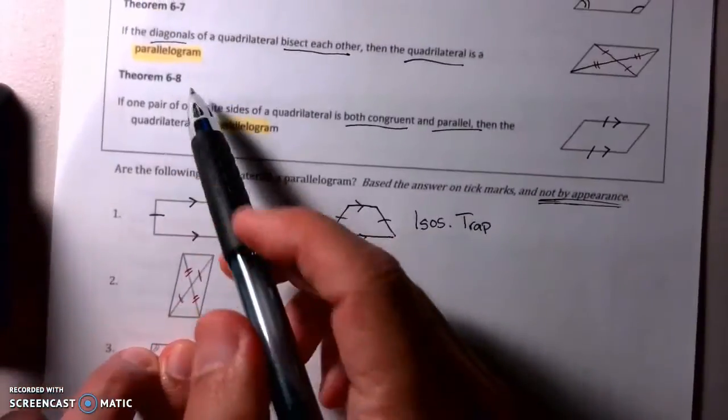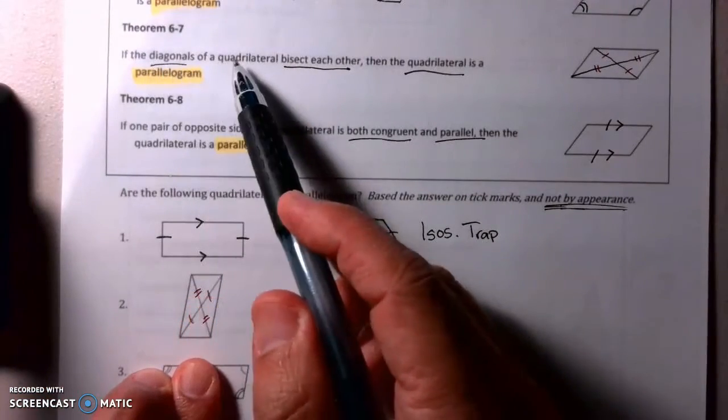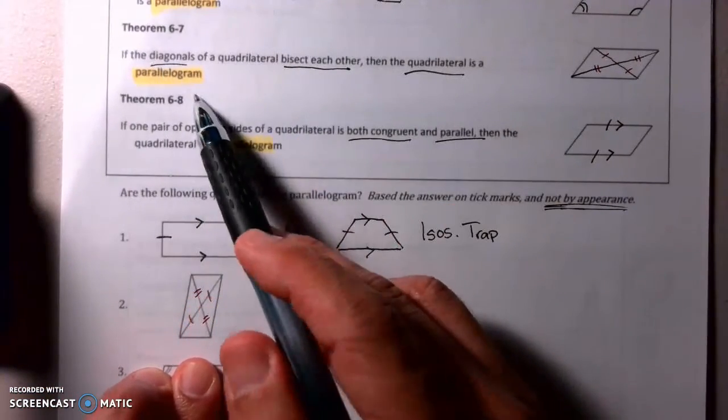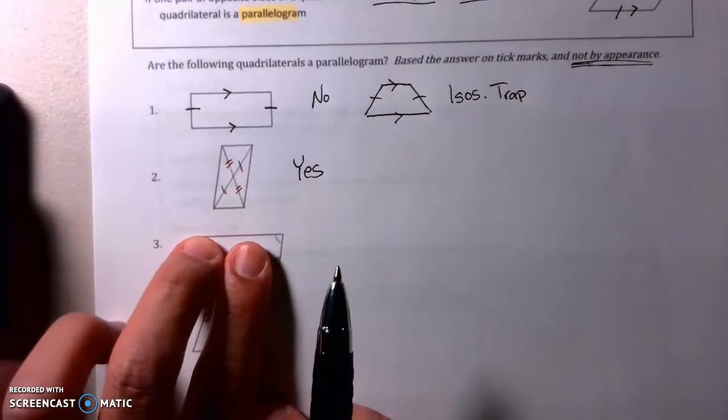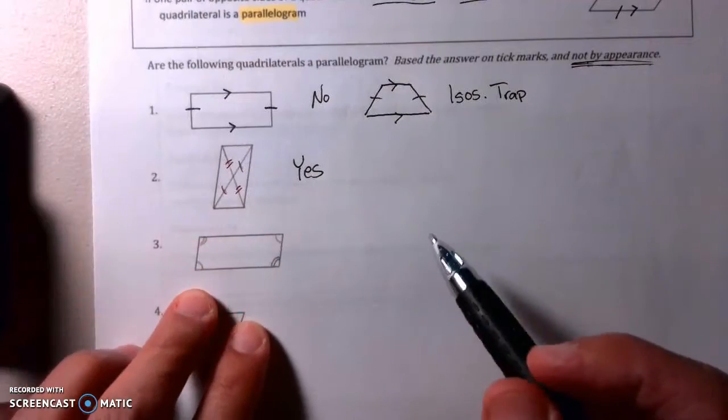Well, this is theorem 6-7. If the diagonals bisect each other, then this four-sided figure must be a parallelogram. So yes, this is enough information to know for sure that's a parallelogram. The diagonals cut each other in half.